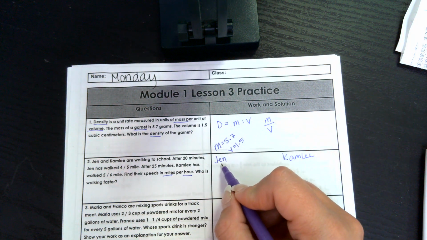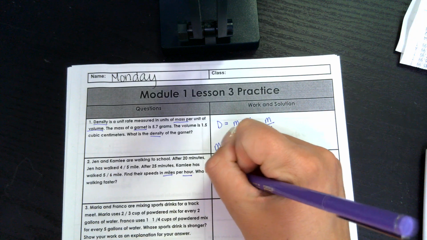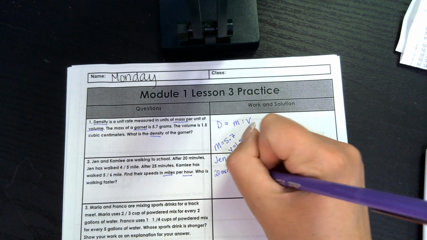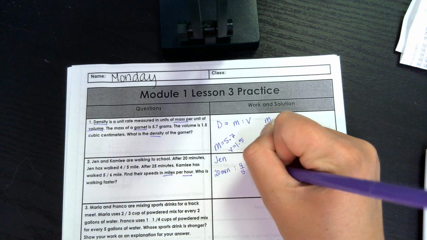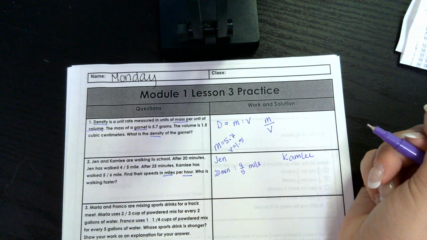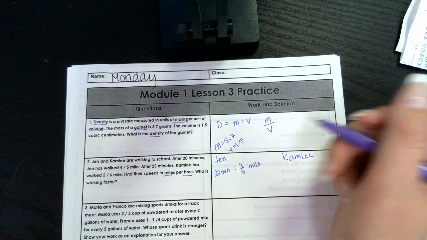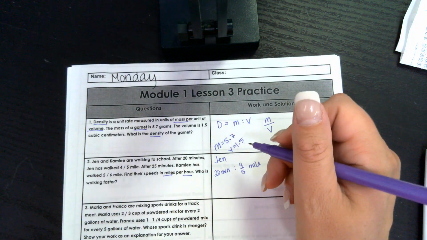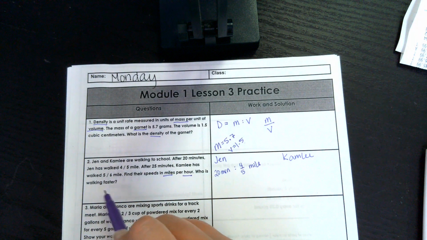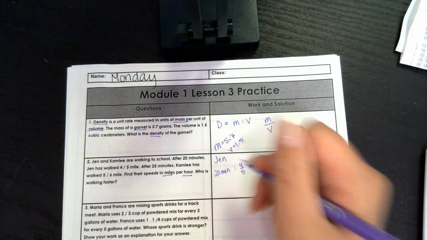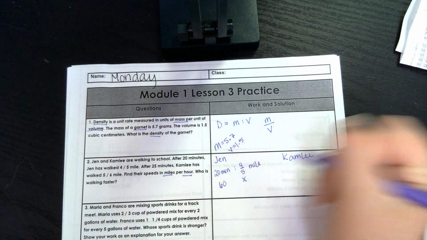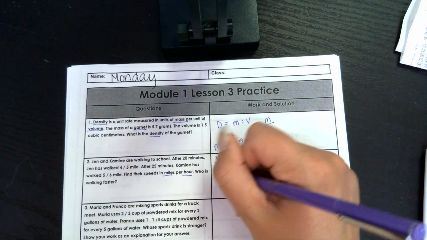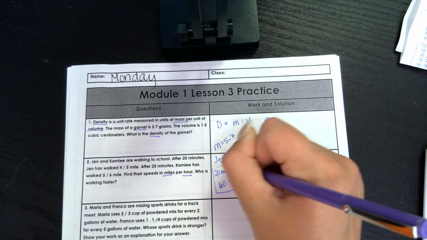Alright, so it took Jen 20 minutes to walk 4/5 of a mile. We want to know, if she goes 60 minutes, how far can she go in 1 hour?